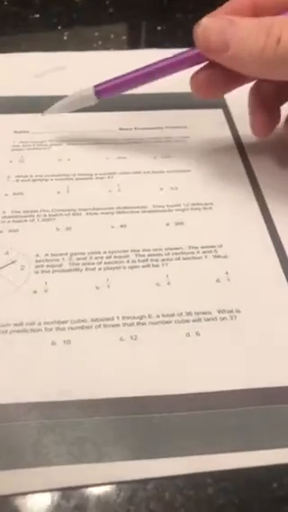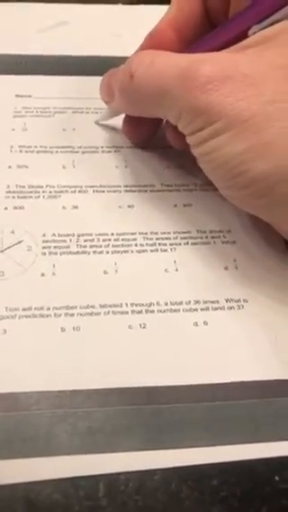So this one here says, Alex bought 10 notebooks for school. Of the notebooks, 5 were blue, 2 were red, and 3 were green. What was the theoretical probability of Alex choosing a green notebook? Okay, so remember, total, I have 10 notebooks.